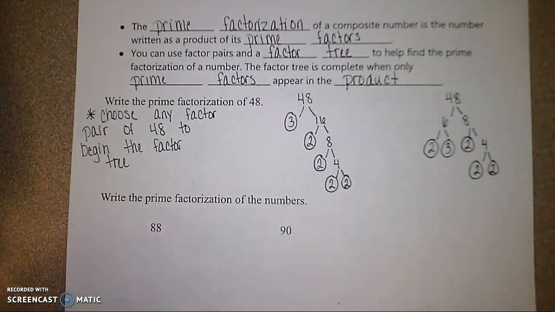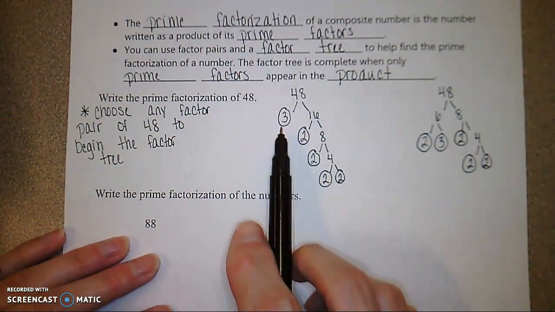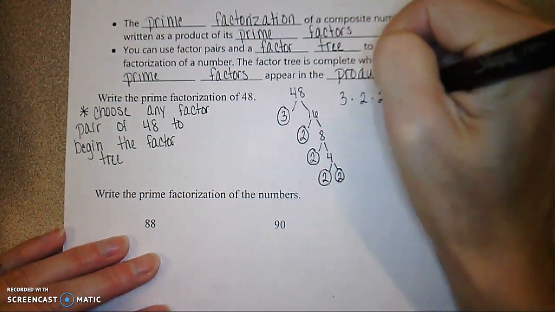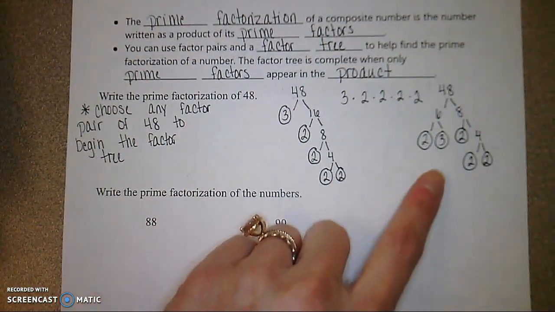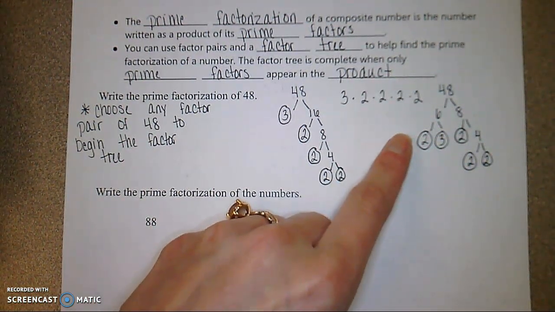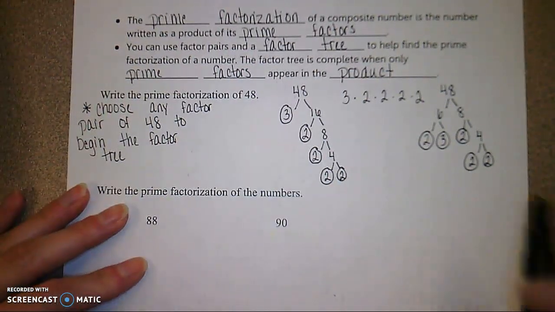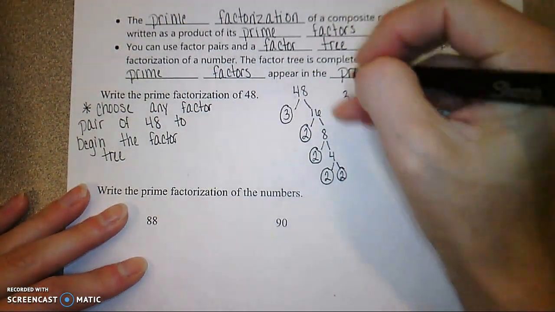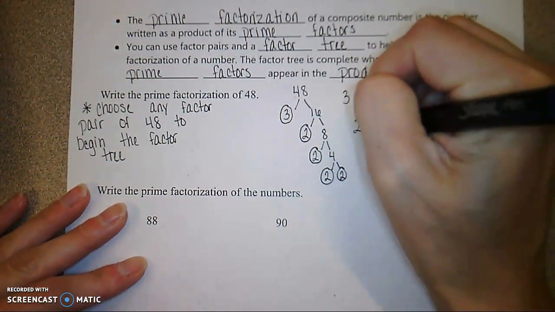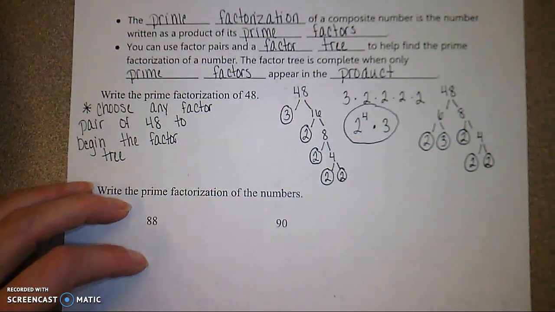So you can see that they both look a little bit different, but we should end up with the same product in the end. If I look at these, I have 3 times 2 times 2 times 2 times 2. Same thing over here. I have one 3 and four 2's. So your prime factorization is always written as a product. And then we also want to simplify it and write the smallest number first. So what that means is I have four 2's, so I'm going to write that as 2 to the 4th power times the 3. And there's only one 3, so I just leave it as 3. So that would be my prime factorization of 48.